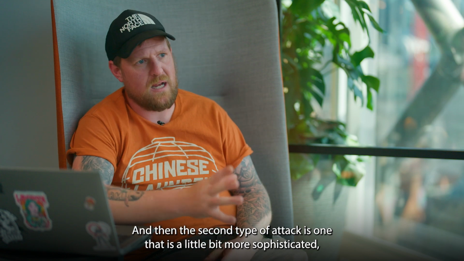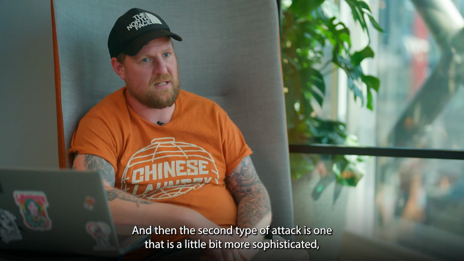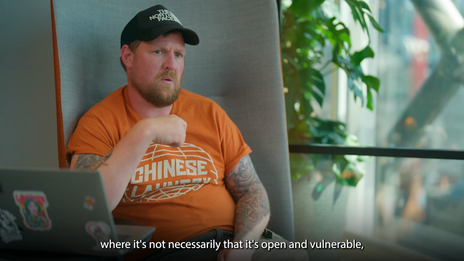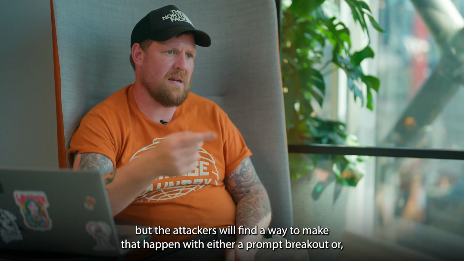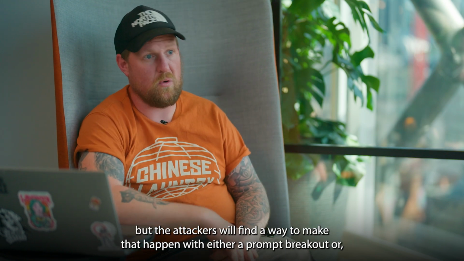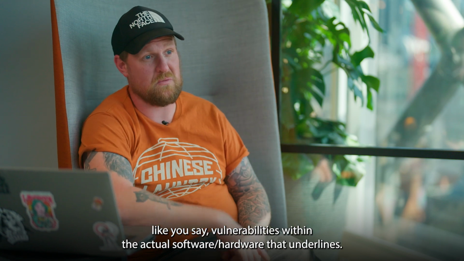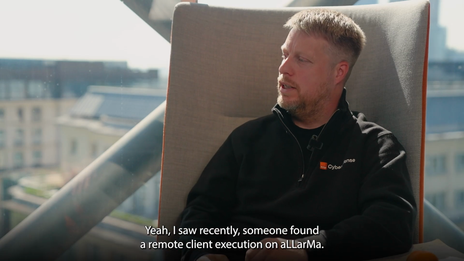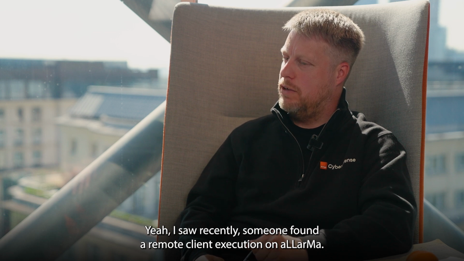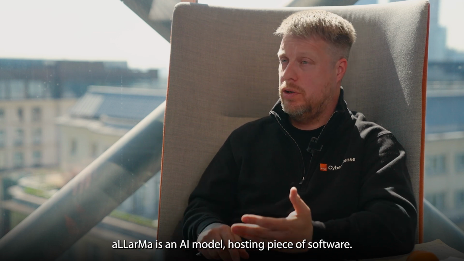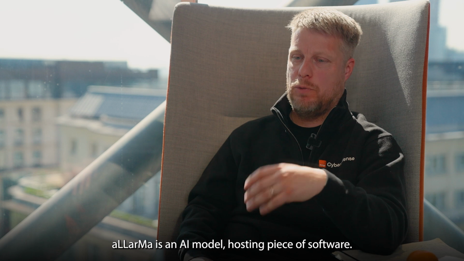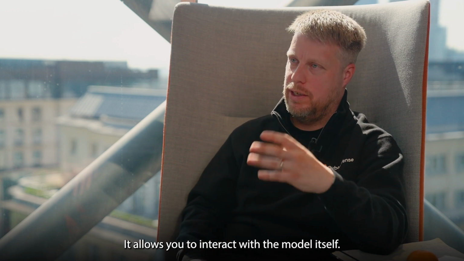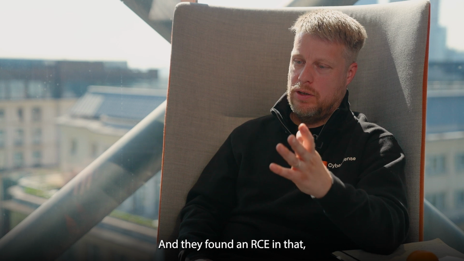And then the second type of attack is a little bit more sophisticated, where it's not necessarily that it's open and vulnerable, but the attackers will find a way to make that happen with either a prompt breakout or, like you say, vulnerabilities within the actual software and hardware that underlies it. Yeah, I mean, I saw recently someone found a remote command execution in Ollama, and Ollama is AI model hosting software. It allows you to interact with the model itself. And they found an RCE in that.